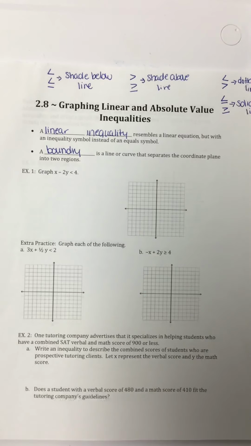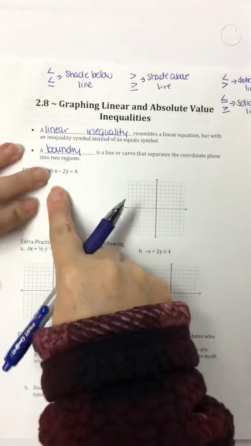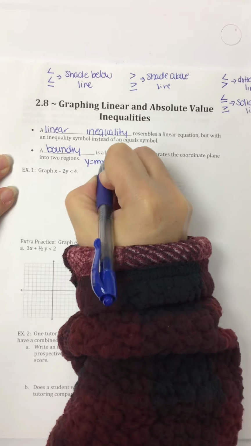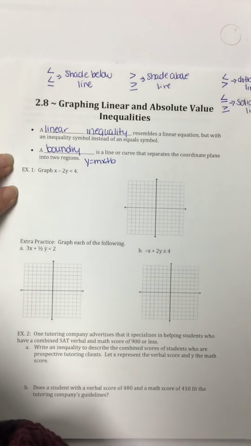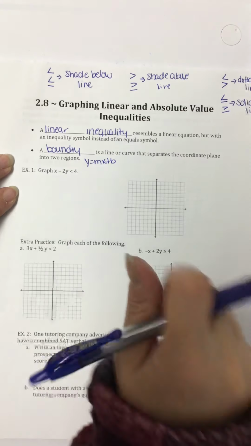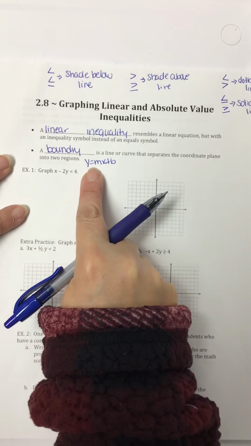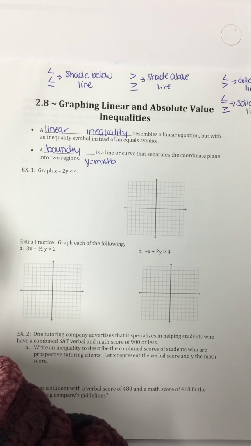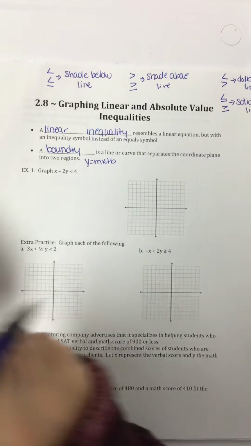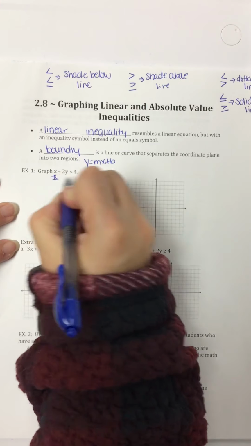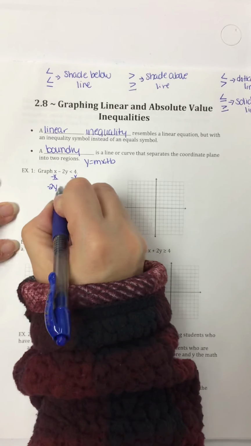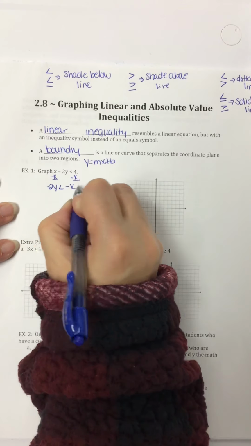Looking at example 1. In order to graph this, if this was an equation, we would want it in slope-intercept form. Do you agree with that? So we could graph the y-intercept and then the slope. So let's get this into slope-intercept form. What would we need to do to get that into slope-intercept form? Yes, subtract x to both sides. That gives us negative 2y is less than negative x plus 4.